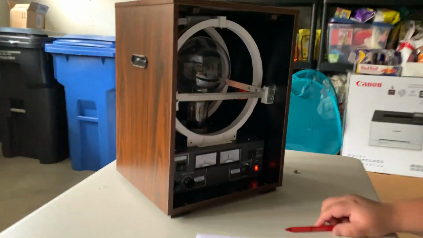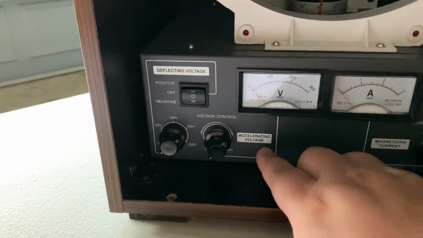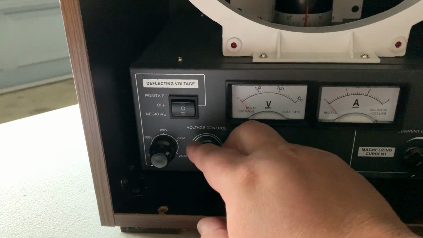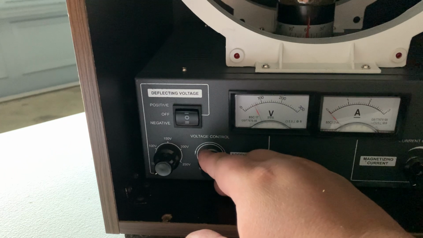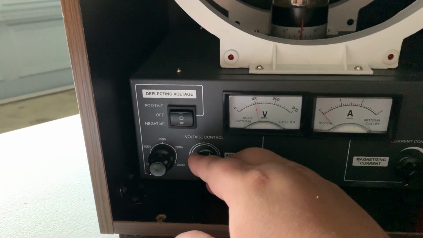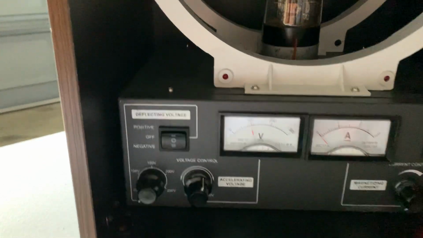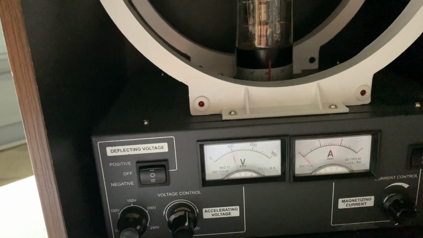And this is your accelerating voltage, and we bring it to 100 volts, just like that. Should be able to see the 100.